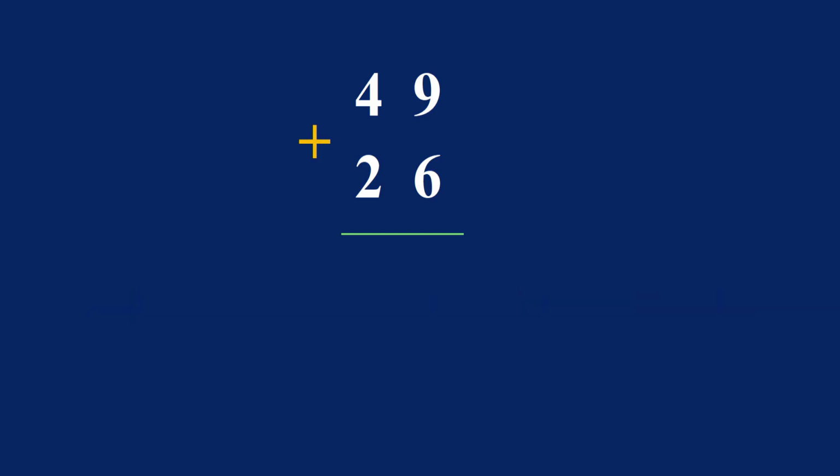Let's solve this addition problem. 49 plus 26. The ones place is on the right and the tens place is on the left. We start solving the addition equation by adding the numbers in the ones place.